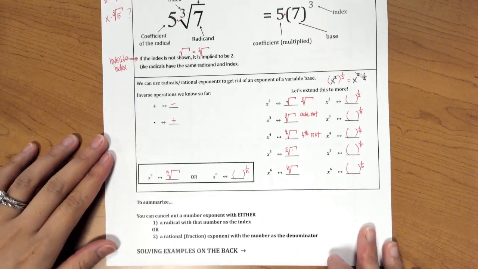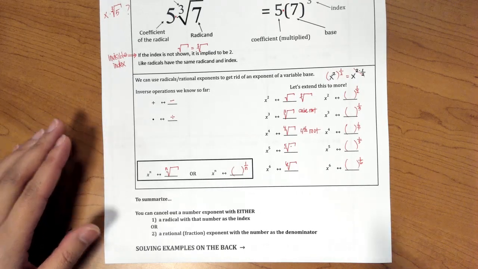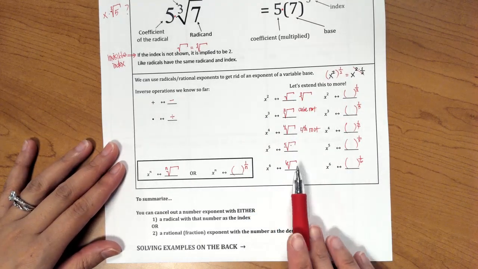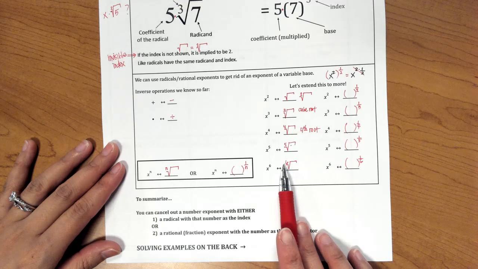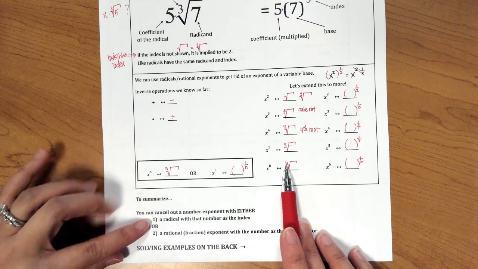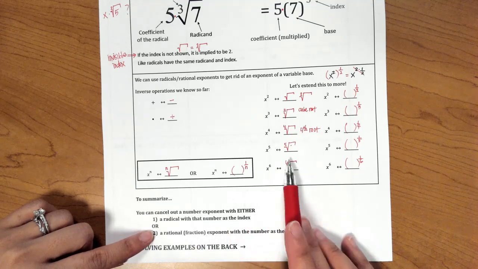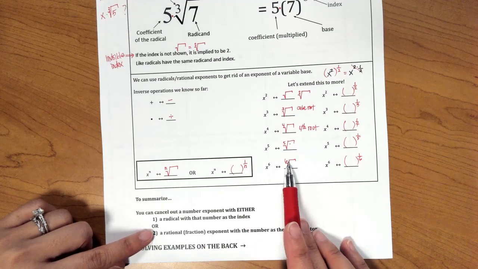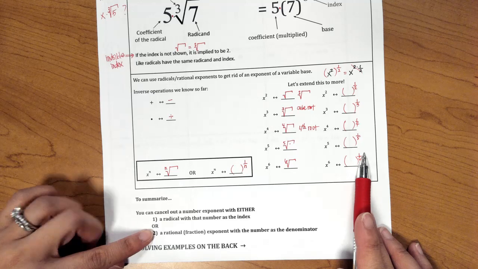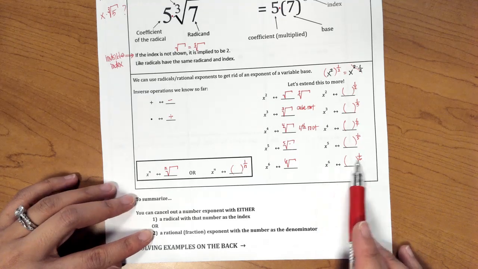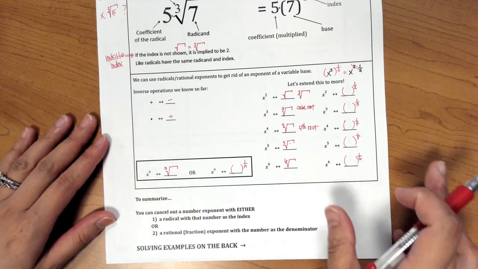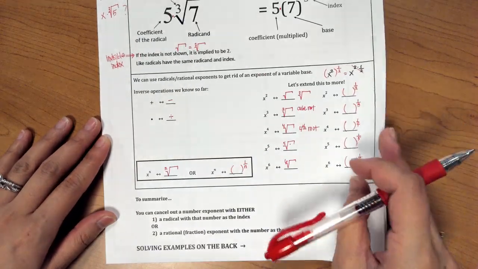So let's summarize real quick. We can cancel out a number exponent with either a radical with that number as the index, or a rational or fraction exponent with the number as the denominator in the fraction. Let's take a look at how this helps us.